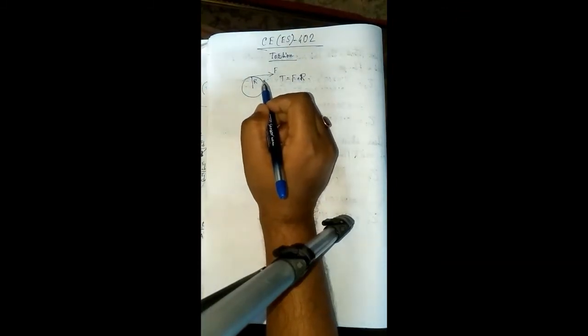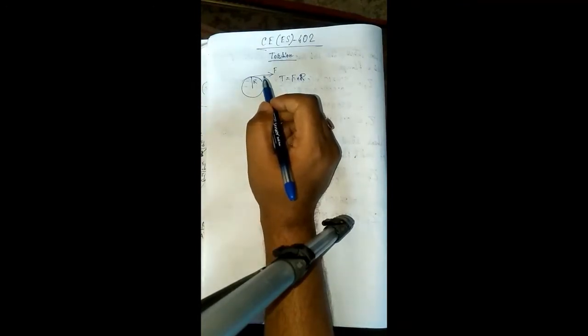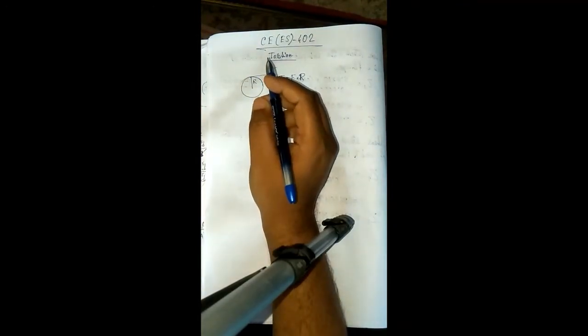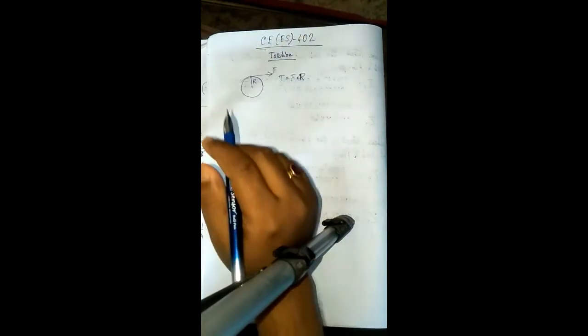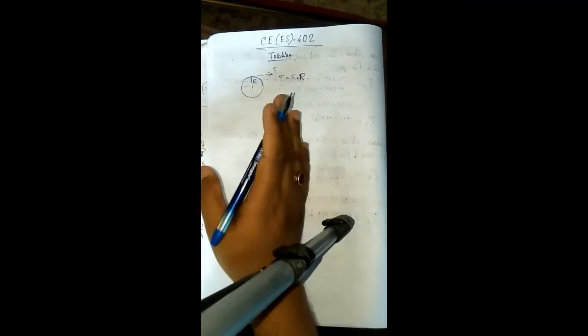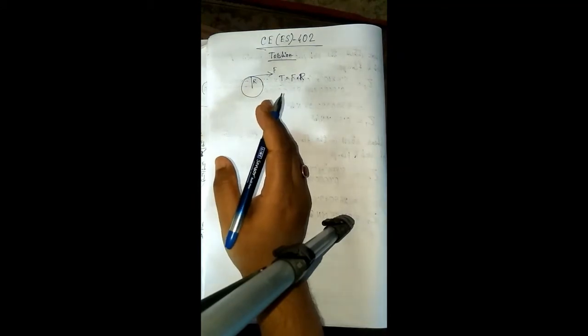If the shaft is subjected to two opposite turning moments, then it is said to be in pure torsion. It will have the tendency of shearing off every cross section which is perpendicular to the longitudinal axis. Now we are going to prove the equation of torsion.